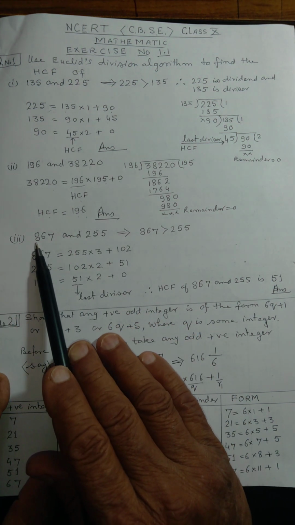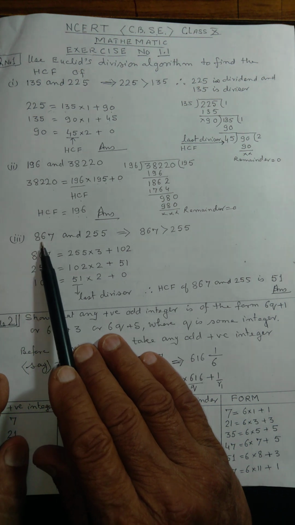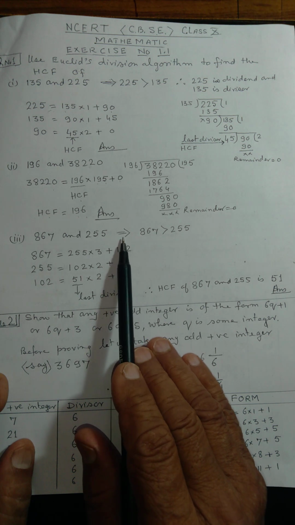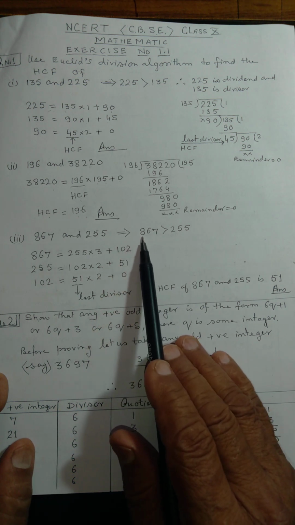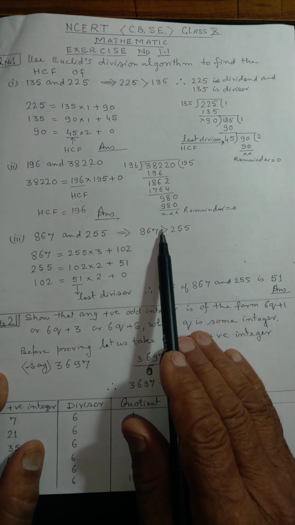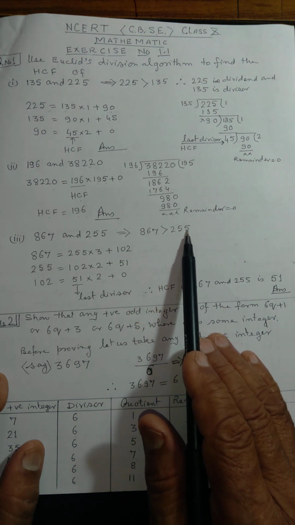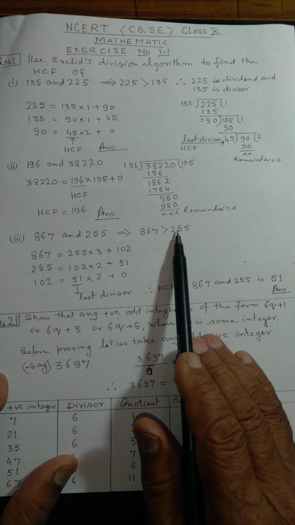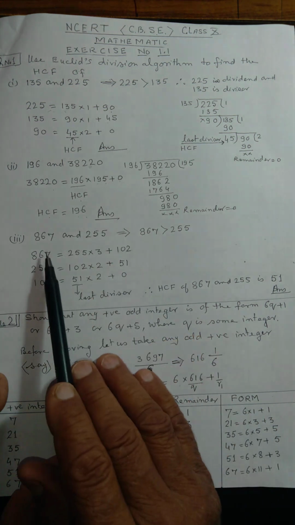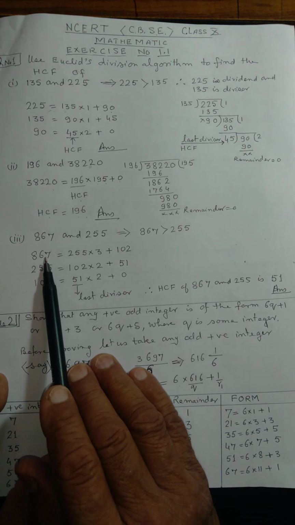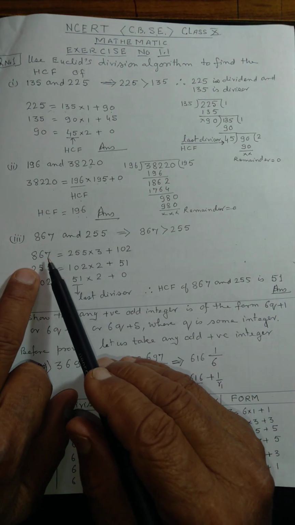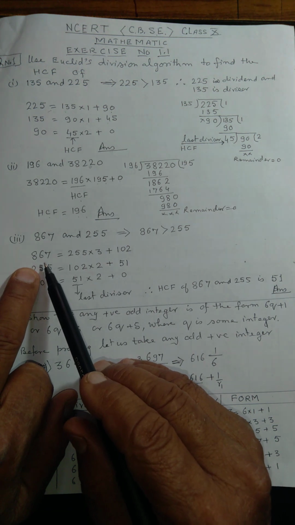Now proceed to the third part, that is 867 and 255. That gives you that 867 is greater than 255. So first of all we will start with the division algorithm theorem.